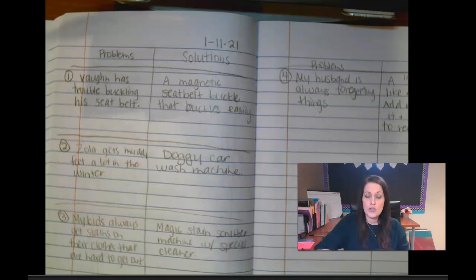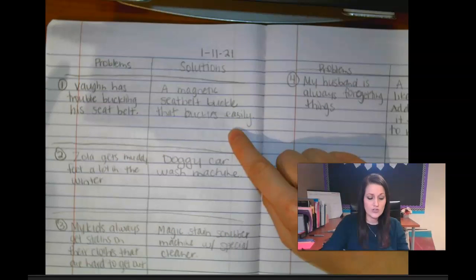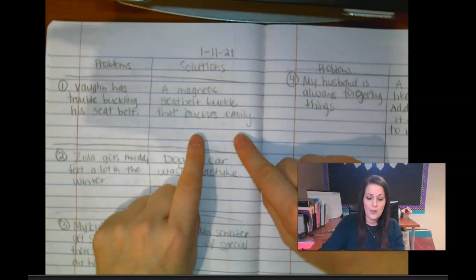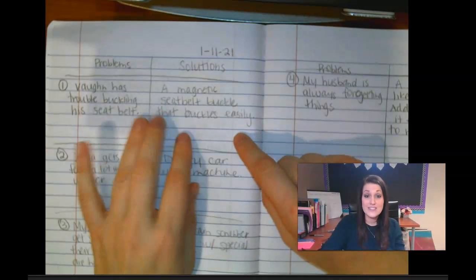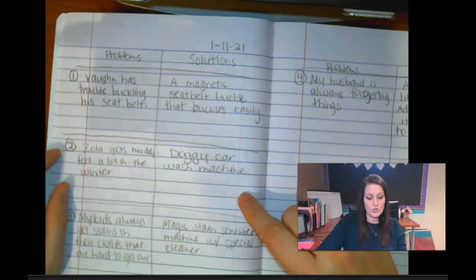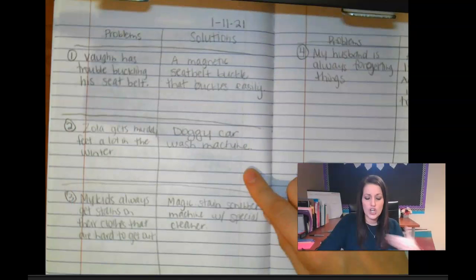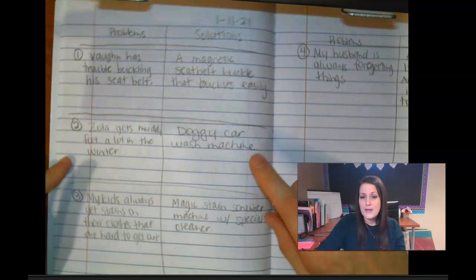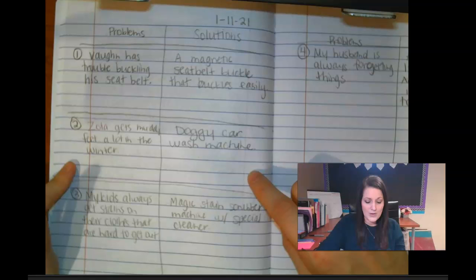All right, so I'm going to go through mine and demonstrate. Vaughn has trouble buckling his seatbelt, so a magnetic seatbelt buckle that buckles easily. I could definitely do that. I feel like a lot of parents would like that. So that's an option. Zola gets muddy feet a lot in the winter, so some kind of doggy car wash machine to wash her feet. That might be a little more complicated, but I still like that one.